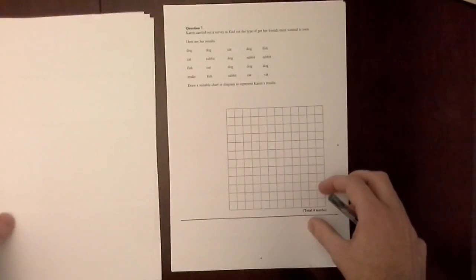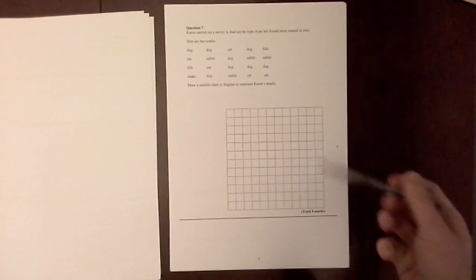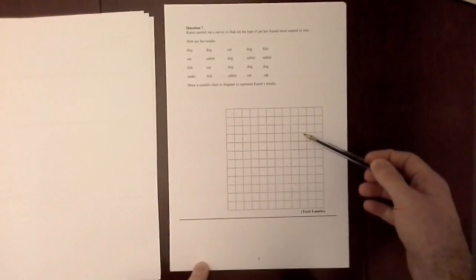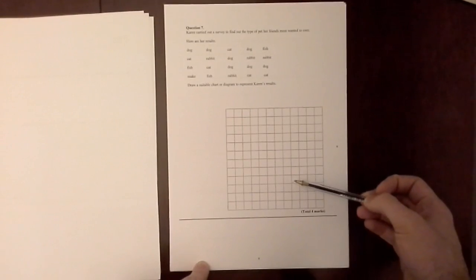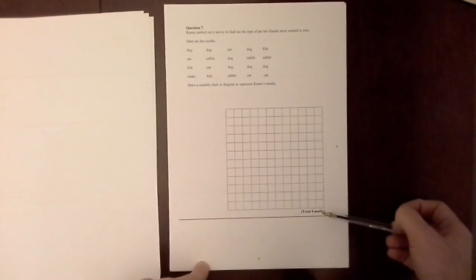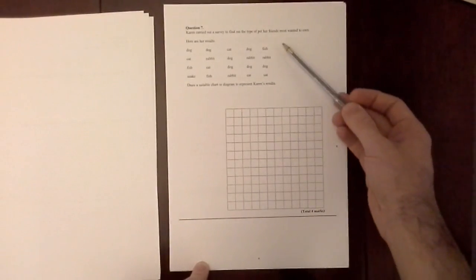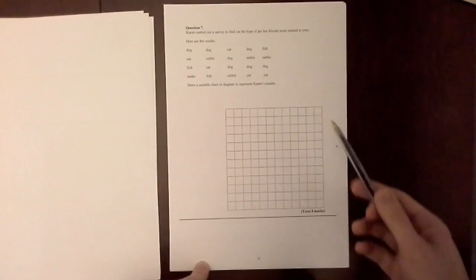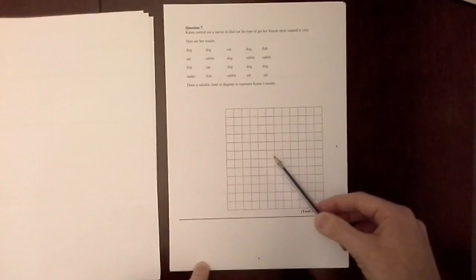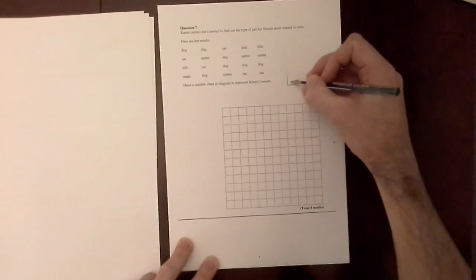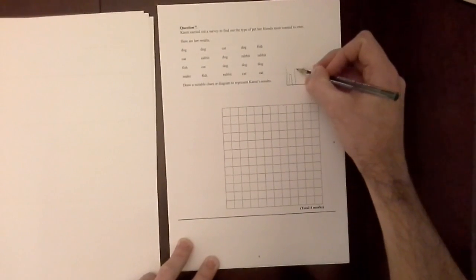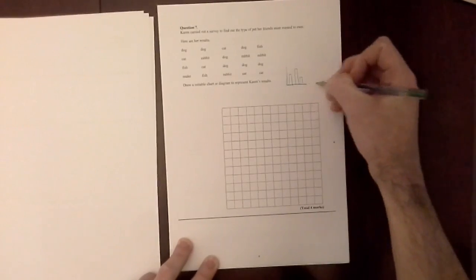In question 7, the best answers I saw to this were either bar charts or tally charts. If you're drawing a bar chart, there are a few things that you have to do to get the marks. Firstly, make sure that you've counted up each animal correctly. Secondly, between each bar should be a gap. So your finished bar chart should look something like this, and so on.